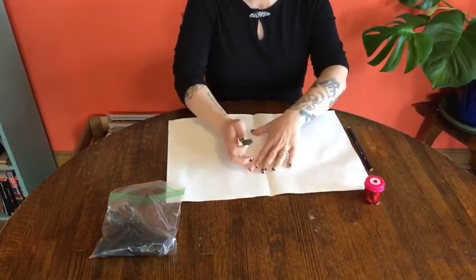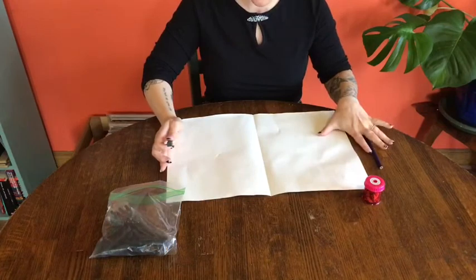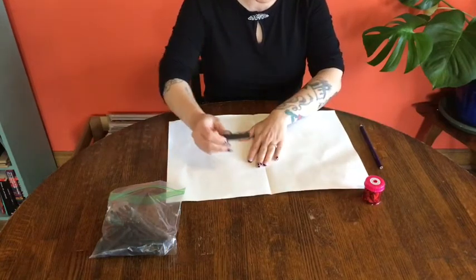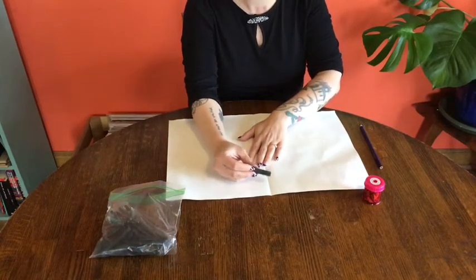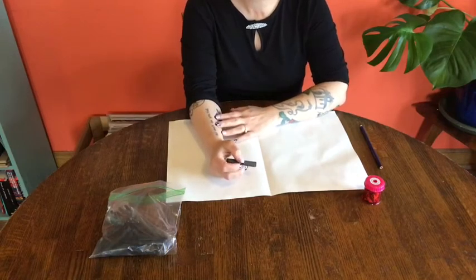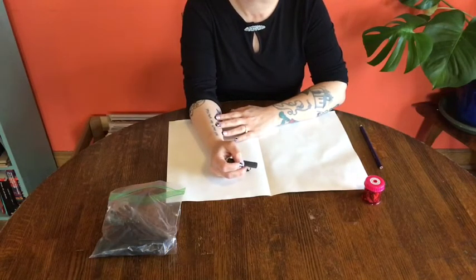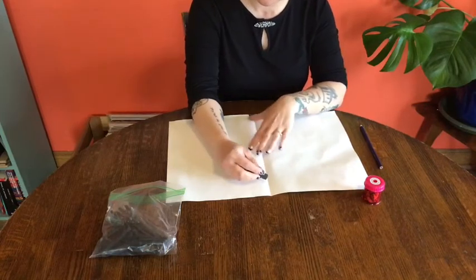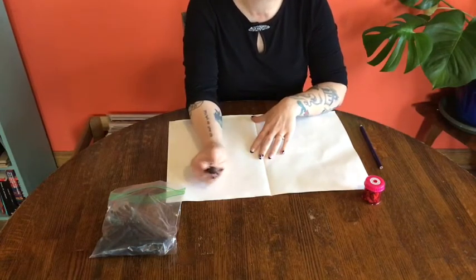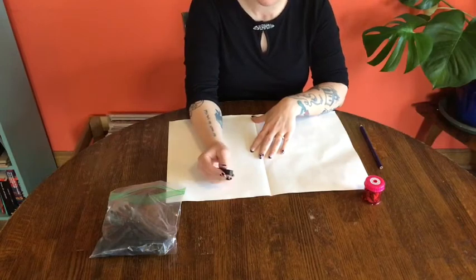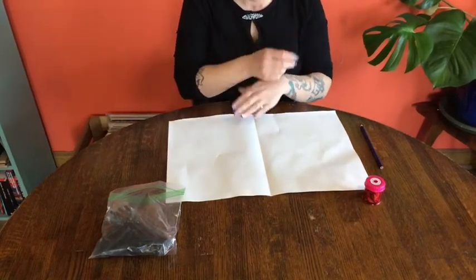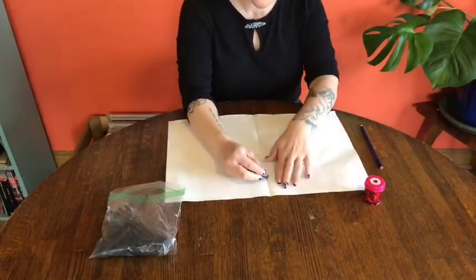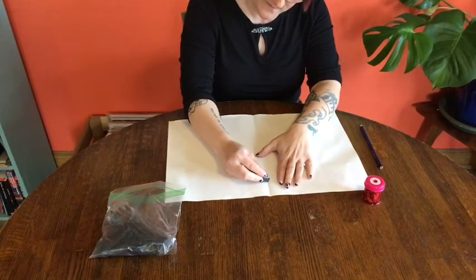What I'm going to do is I've just folded the paper, and I'm going to start drawing on just one side. And I'm going to draw a flower because I think that that sounds like a wonderful springtime thing to make. We've been talking about symmetry in flowers. We've been talking about lines and angles that you can find in nature. So I think that this is perfect.